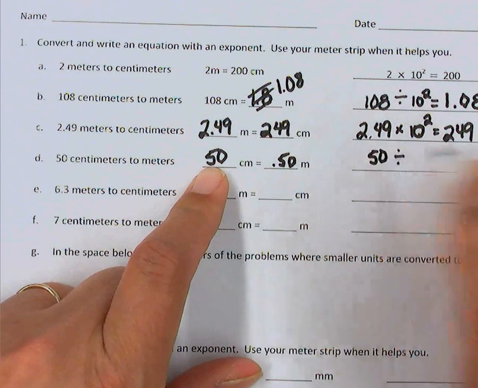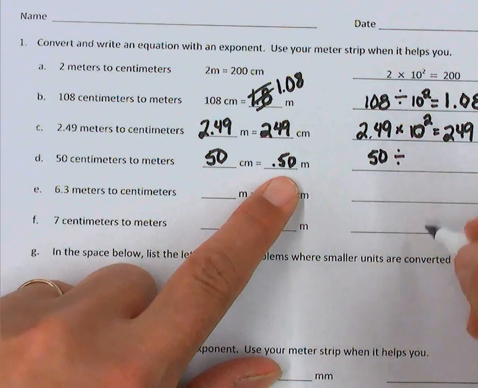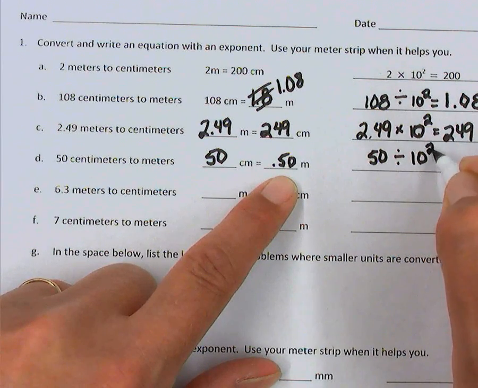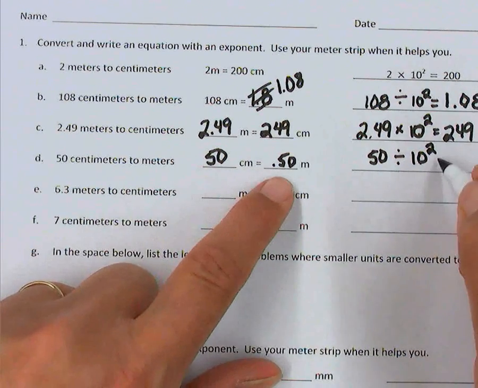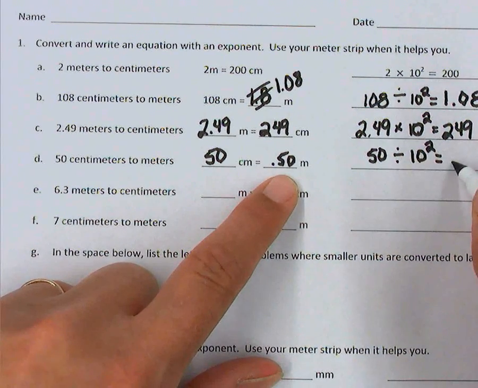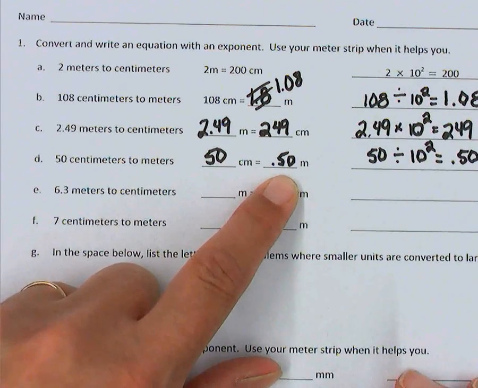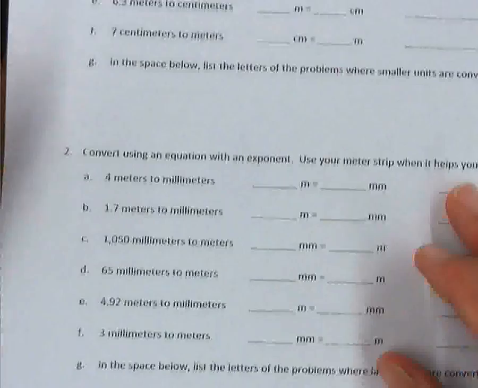50 centimeters divided by, what did we divide by? We divided by 100 because we were working with centimeters. 2 equals 50 hundredths.